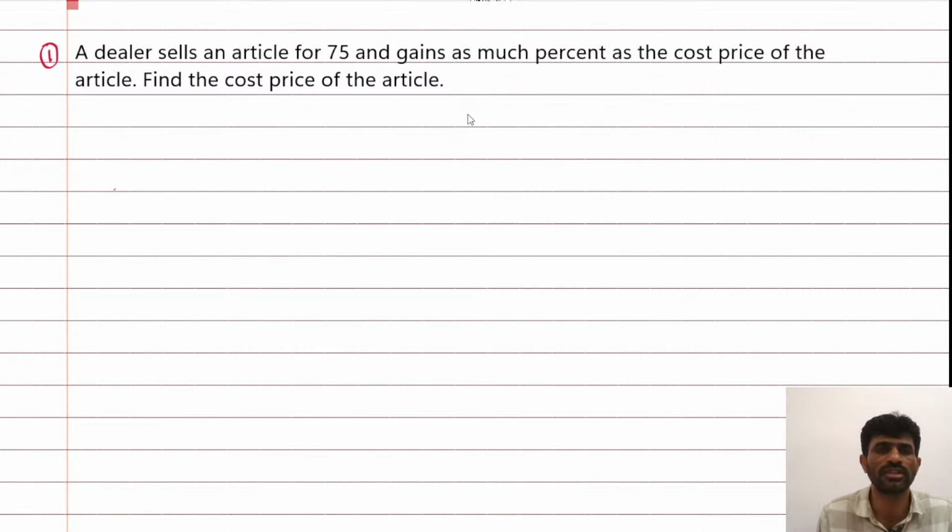So first question, this doubt was asked by Kanishk. The question is, a dealer sells an article for 75 rupees and gains as much percent as the cost price of the article. Find the cost price of the article. So here we have to find the cost price of the article. That's why we will take cost price as X.